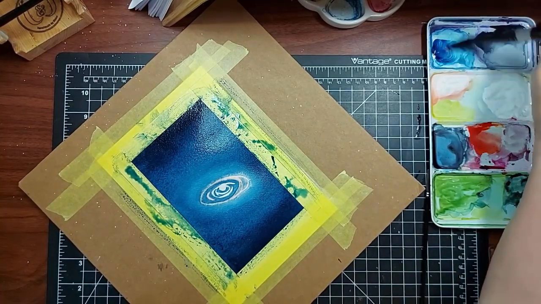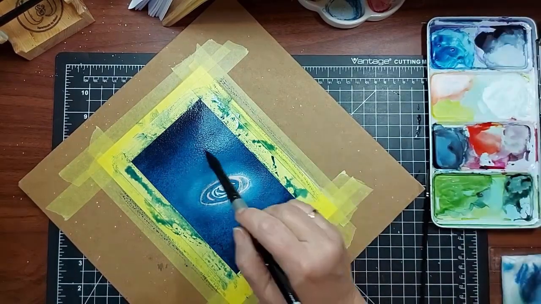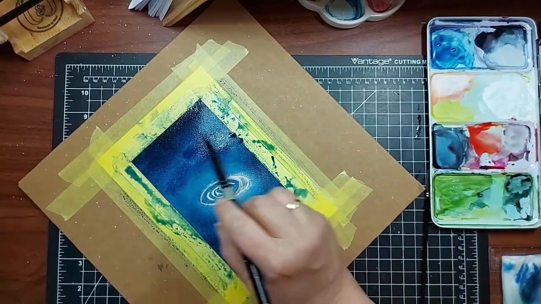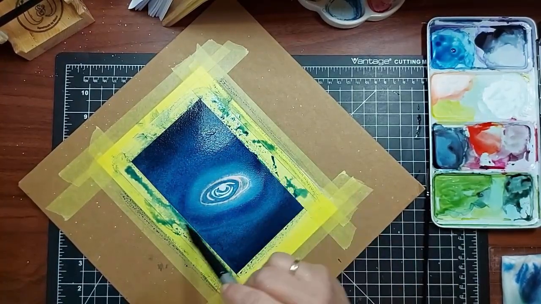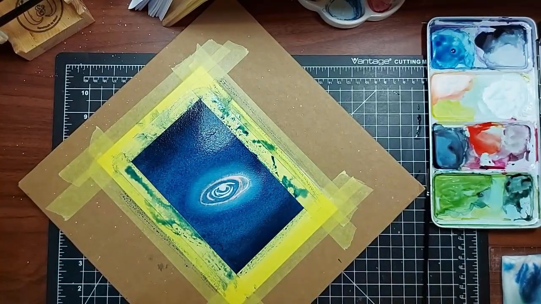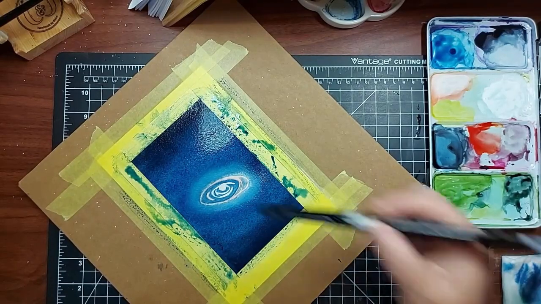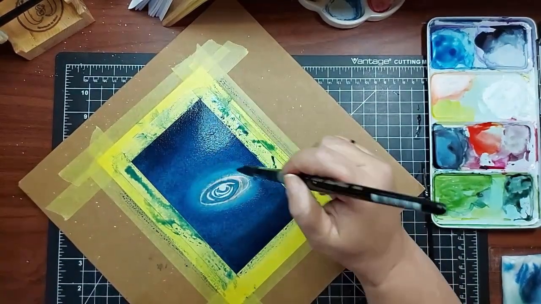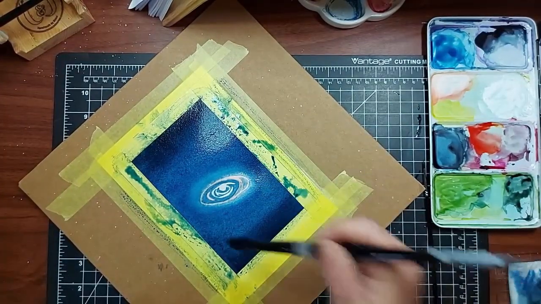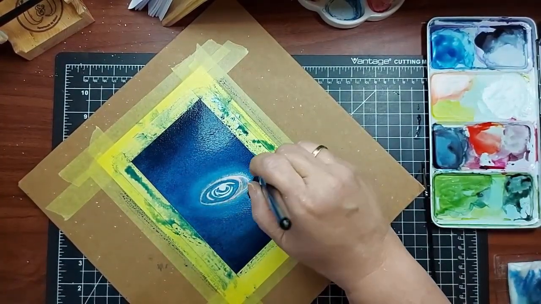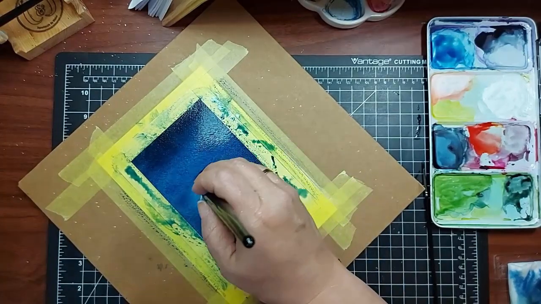So take some Prussian blue again. Go around there. Take some water. Lighten that up. And then kind of scoop some away.